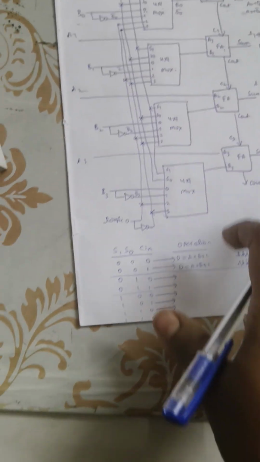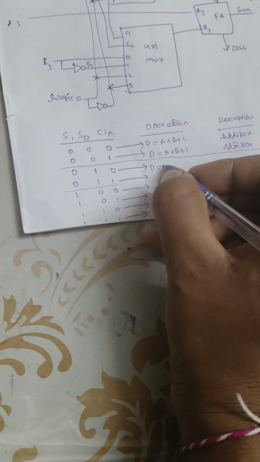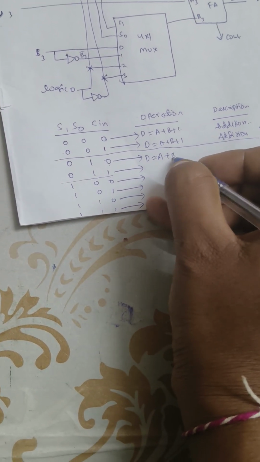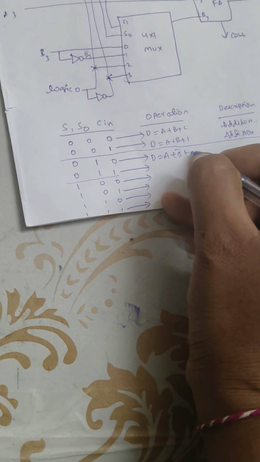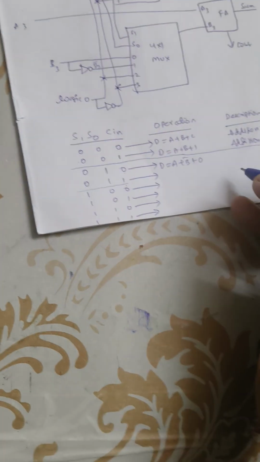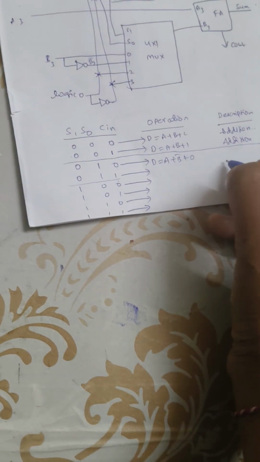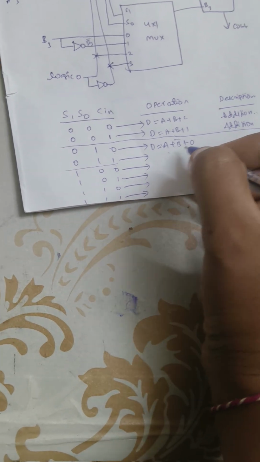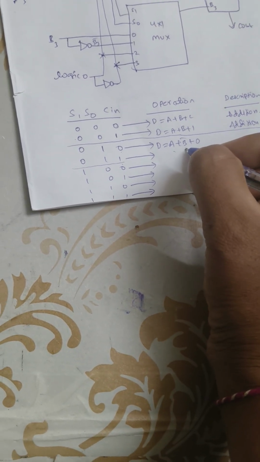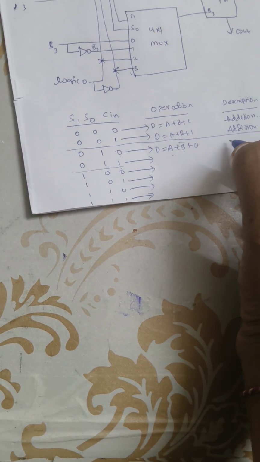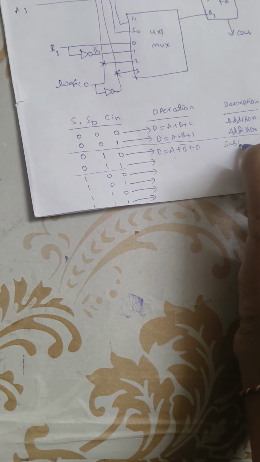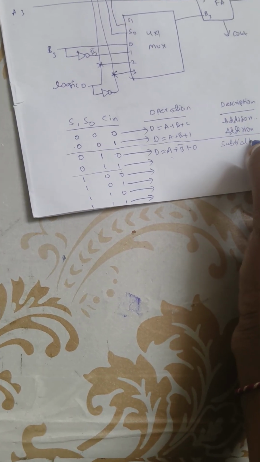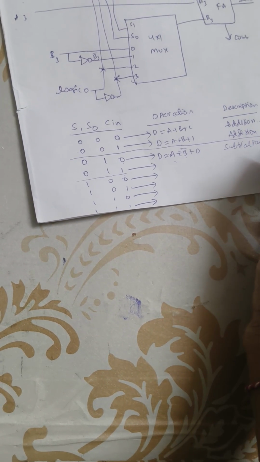Therefore we are getting the output D as A plus B bar plus the carry as 0. So here the register A information, and the B bit is 1's complement. So here we can say it is subtraction with borrow.